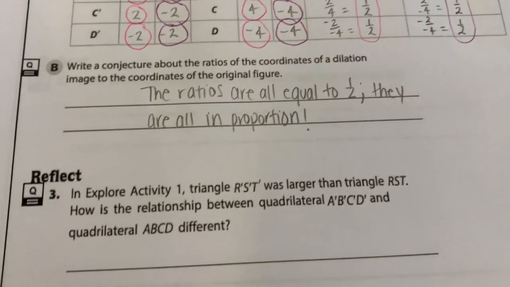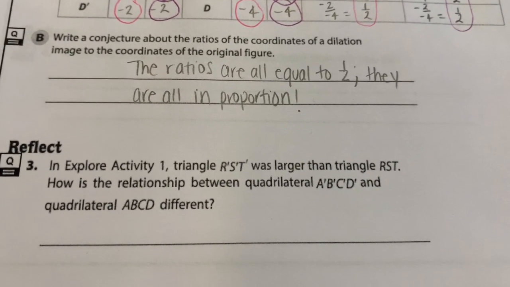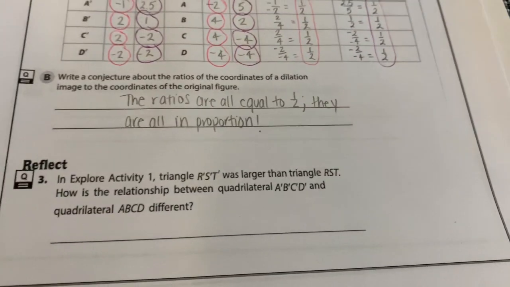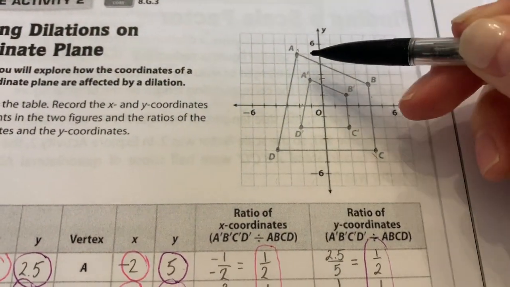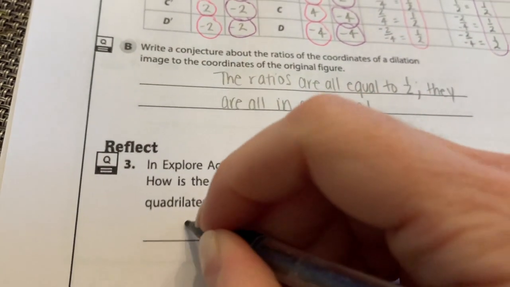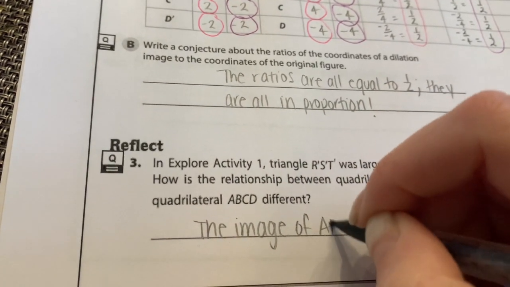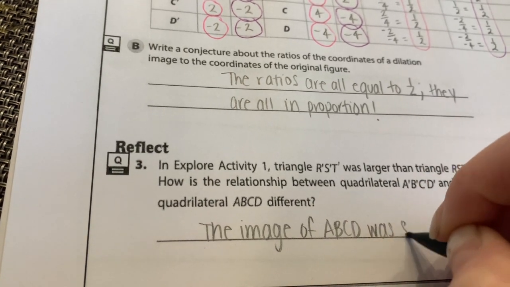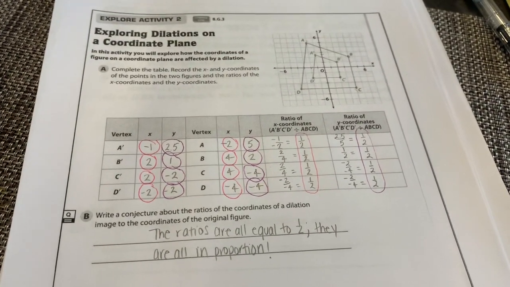So just really quickly, this last reflect question. In the first activity, the triangle image was larger than the original, right? So we started off with this one, and we ended up with this larger one, okay? However, in this example, how is it different? We're starting off with the larger one, and we're ending up with a smaller one, okay? So how is it different? The image of ABCD was smaller instead of getting larger, okay?